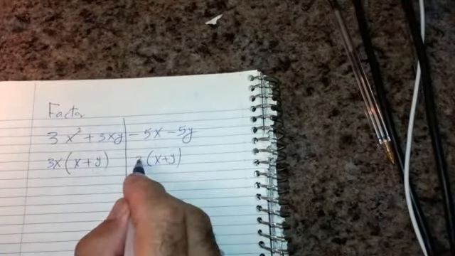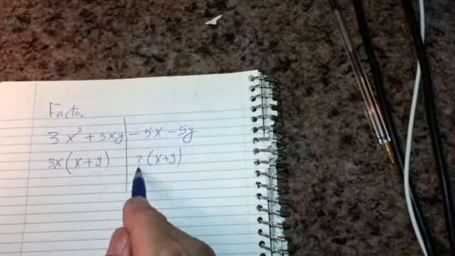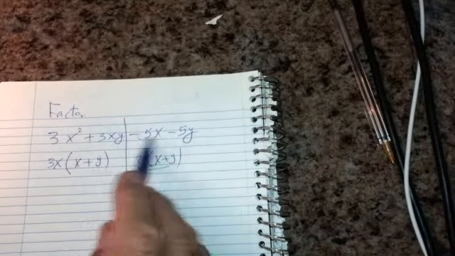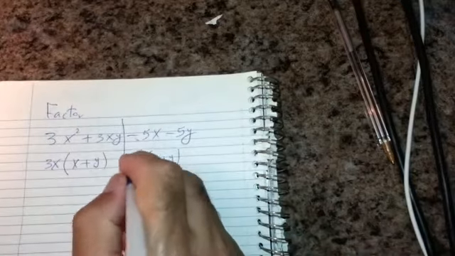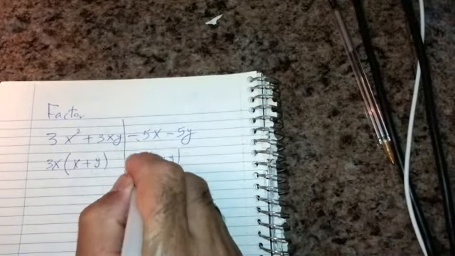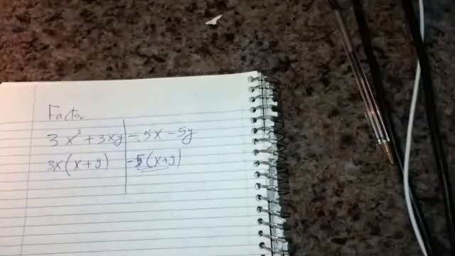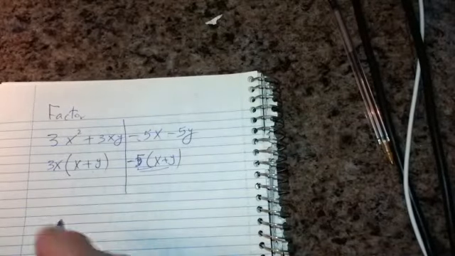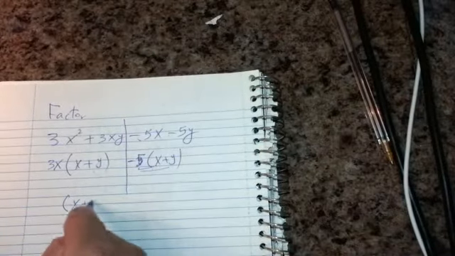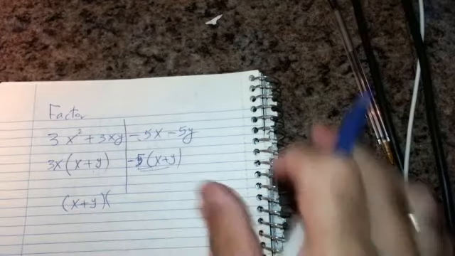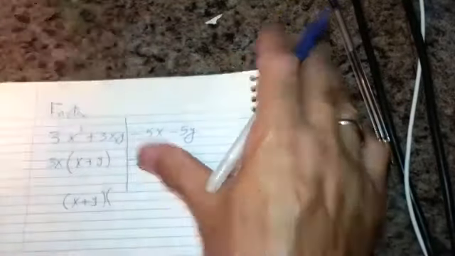Now take these parentheses and put it here. Now I have to put a number here that when I distribute, it gives me minus 5x. What is that number? Negative 5. All right, so two parentheses, x plus y, and what is left when you hide these two? 3x minus 5.